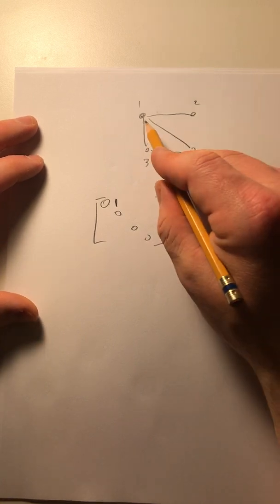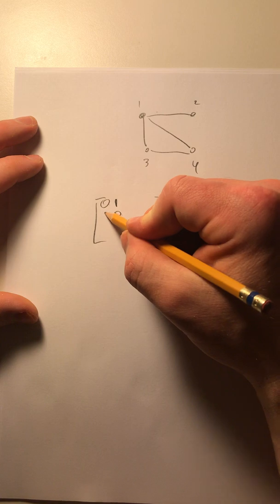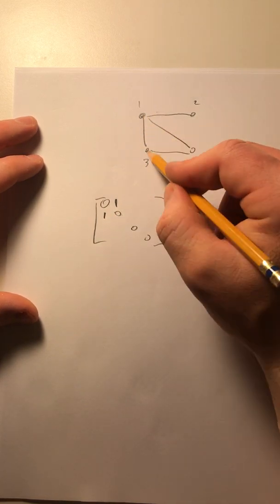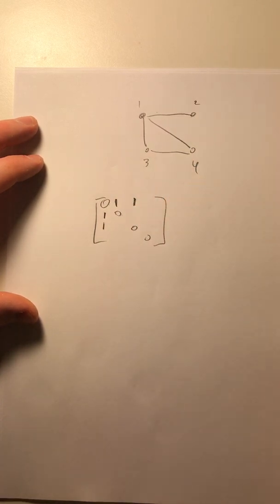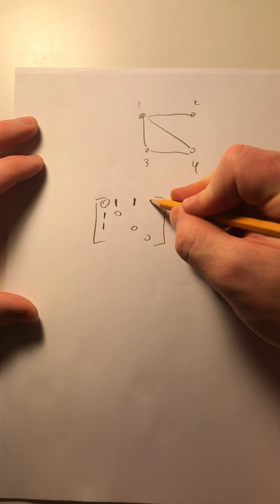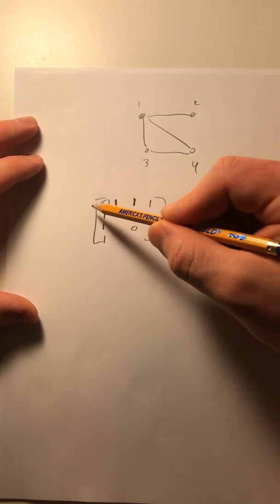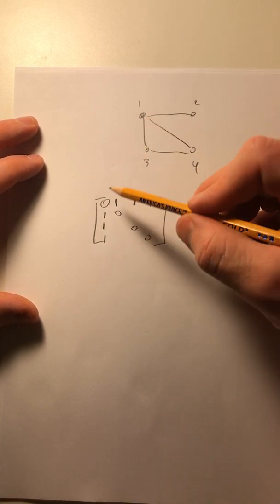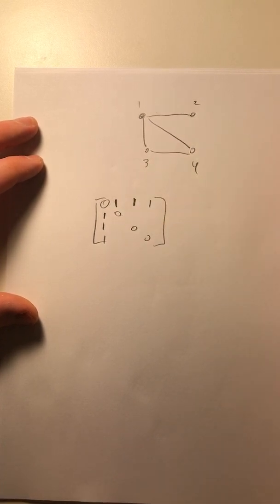This is an undirected graph, so if there's an edge between 1 and 2, there's also an edge between 2 and 1, so that 1 there means there also has to be a 1 here. I look at 1 and 3, there's an edge, so I put a 1 here in row 1, column 3, also row 3, column 1. There's an edge between 1 and 4. So this top row is telling me that vertex 1 is not connected to itself by any loops, but it is connected to 2, 3, and 4. That's what those 1s are telling me.